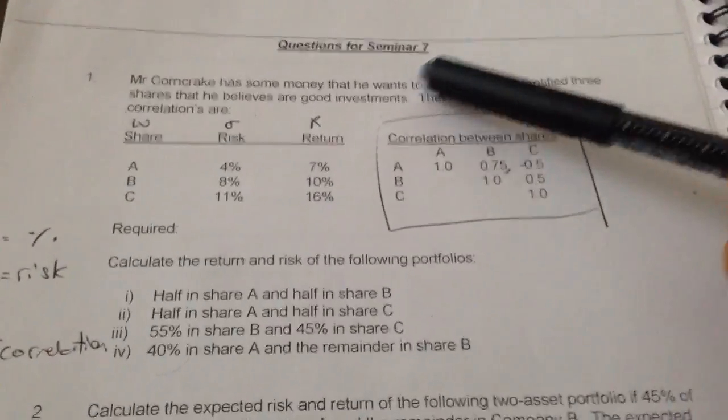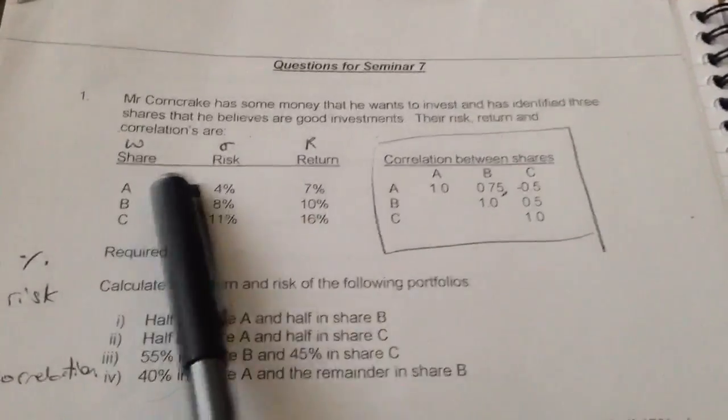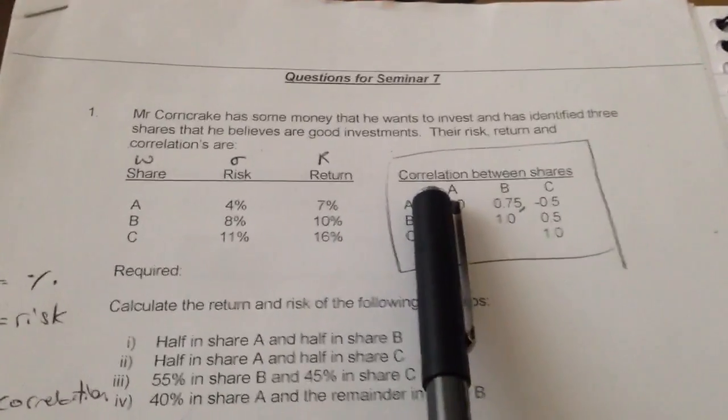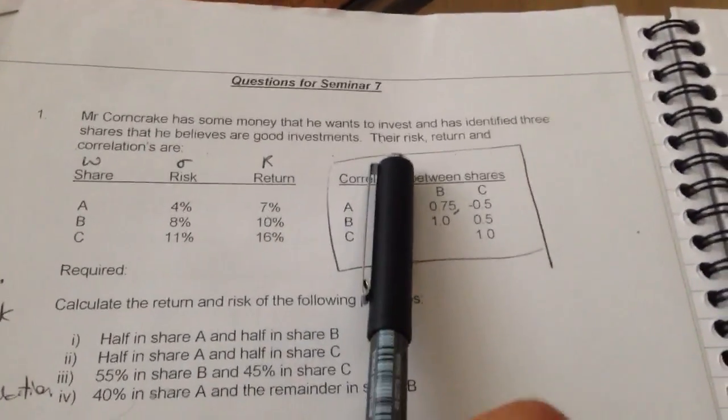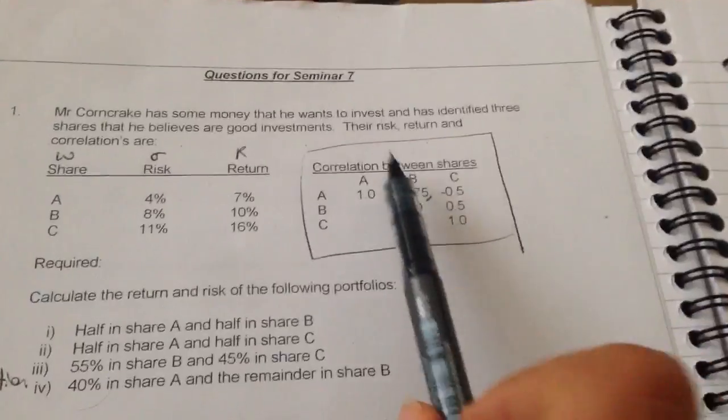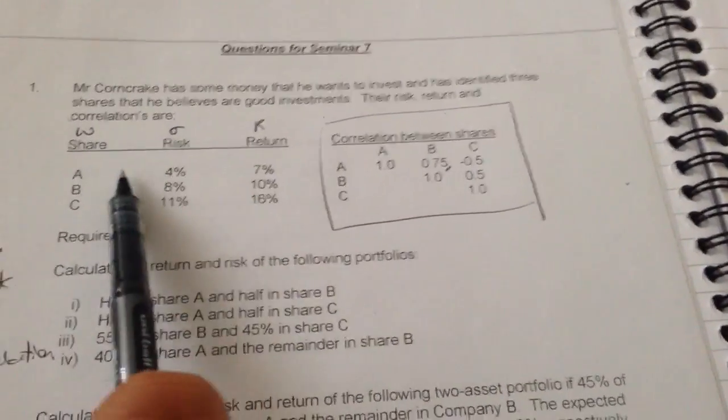So for seminar 7, we're looking at shares, risks and returns, and correlation as well. Question 1 says this guy has some money that he wants to invest, and he's got 3 shares that he believes are good investments. They've told us our risk, return and our correlation.